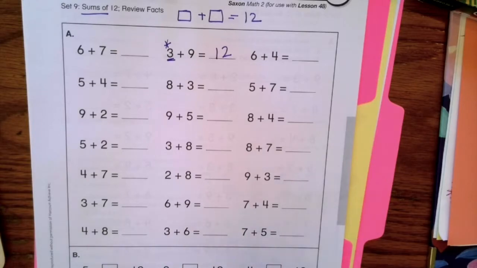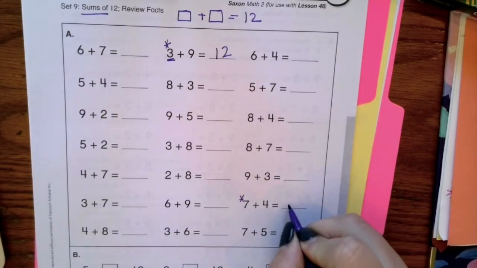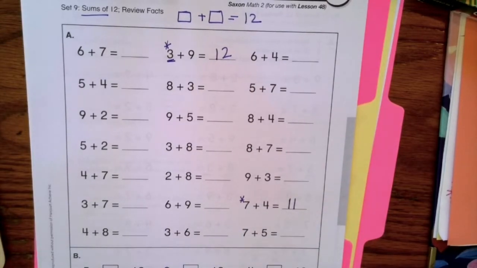We also have, besides these sums of 12 facts, review facts, facts that we've already learned about. So, for instance, 7 plus 4 is 11. That's the same thing as 4 plus 7 is 11, right? That's our little rhymey rhyme, okay?